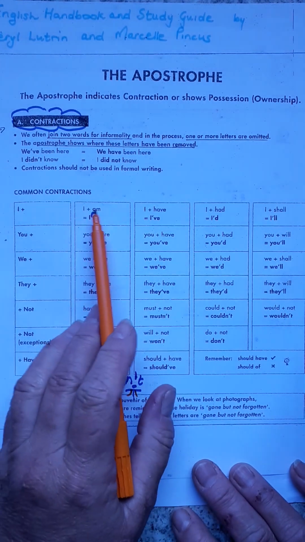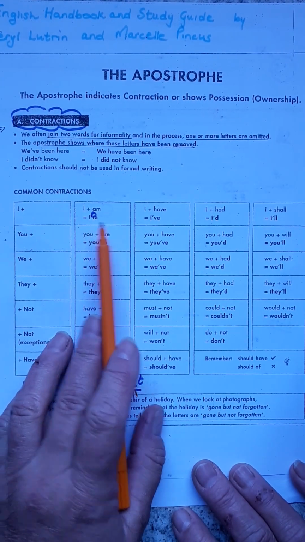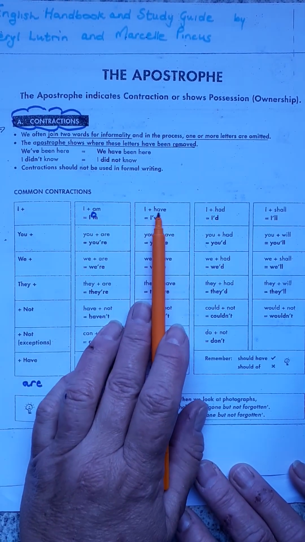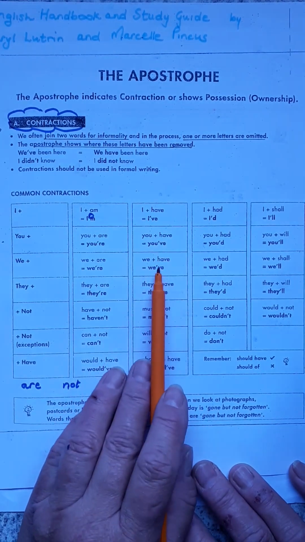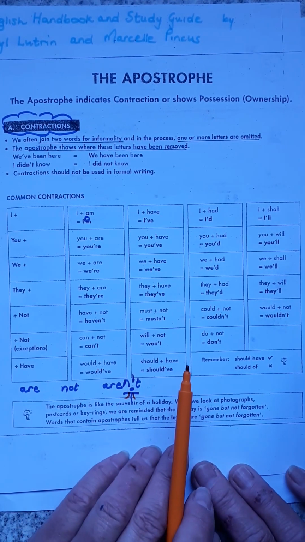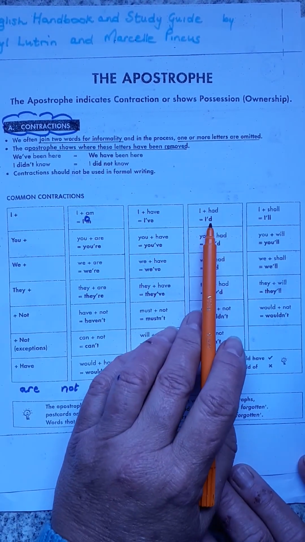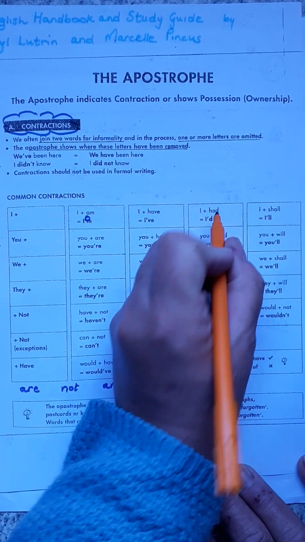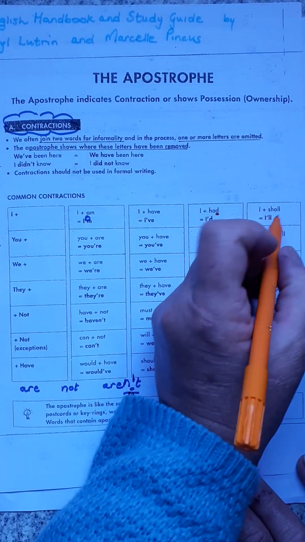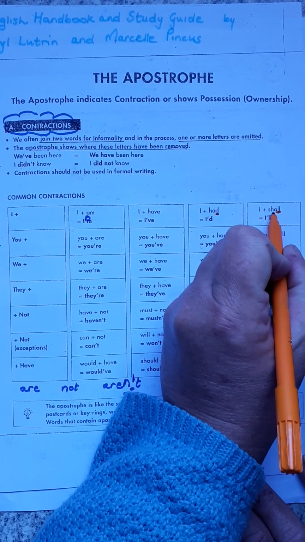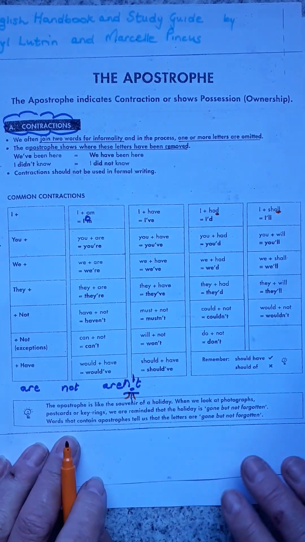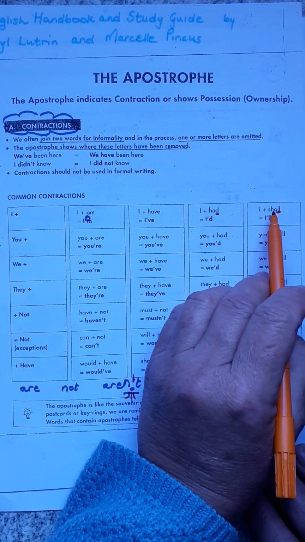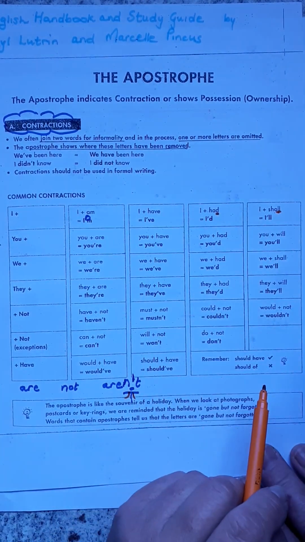Right, I am becomes I'm. I have, I've. The HA falls away here in each case, as you will see. Then I had becomes I'd. I use the I and the D of the had. I shall, I'll, and you use the L, and that lot falls away. So in some cases, it's more than one letter that falls away.